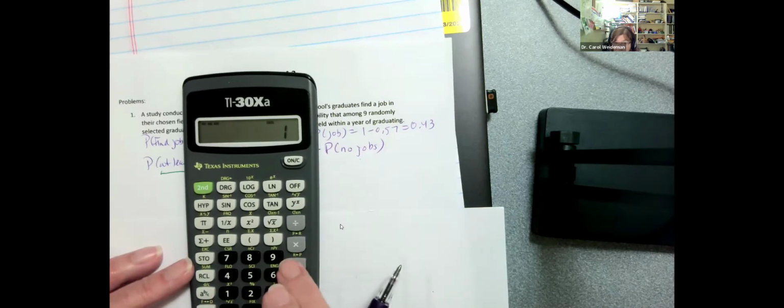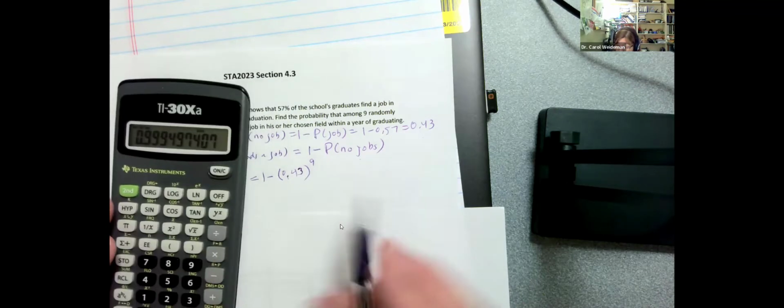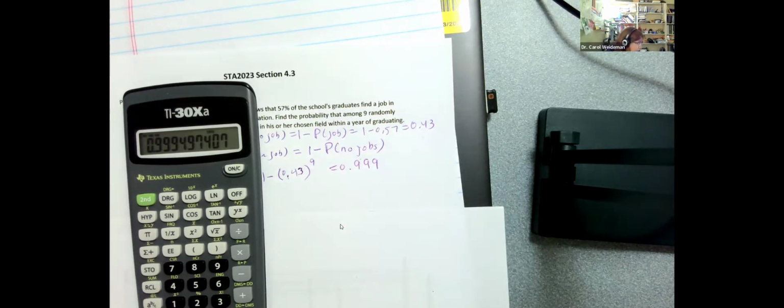So on this little calculator, and I also have a TI-83, I'll show you. So for this one, it'll do order of operations. So I'm going to go 1 minus 0.43. Here's my exponent key right here. Exponent, and I'm going to raise it to the 9th power, and it does the calculation for me. So I get the final answer is 0.999.